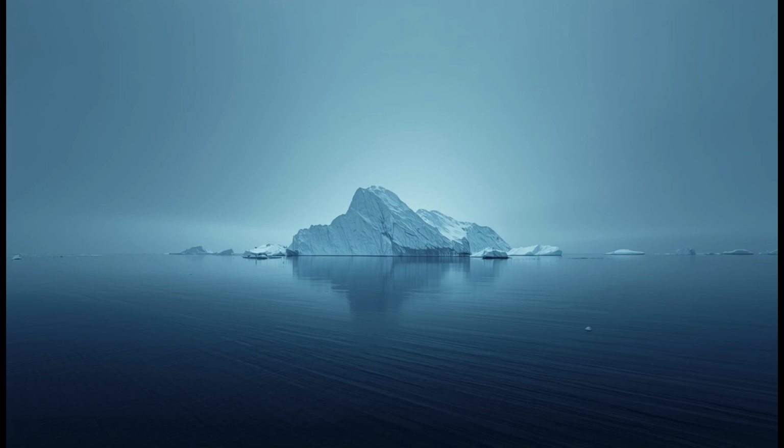The iceberg exists without purpose or meaning, yet it embodies qualities that humans find beautiful: simplicity, purity, and a kind of stark elegance. It is a reminder that beauty can arise from purely natural processes, without any need for conscious design or intention.